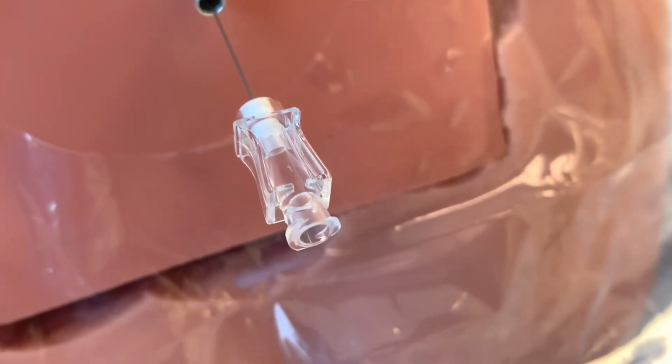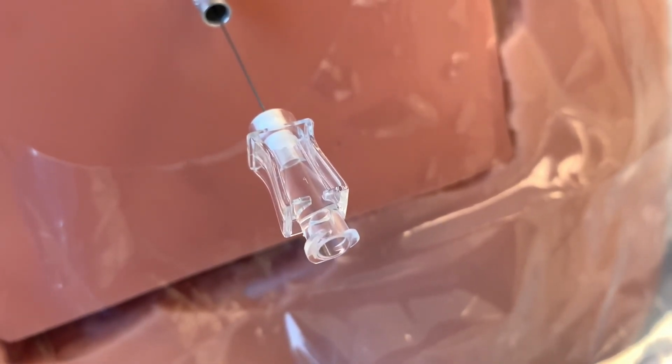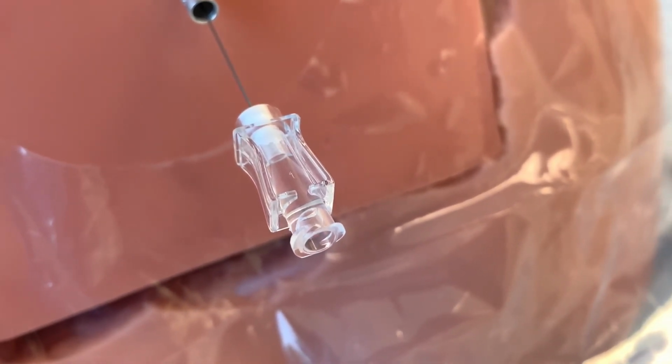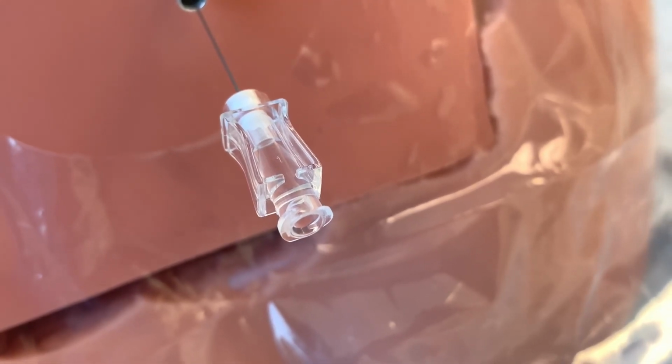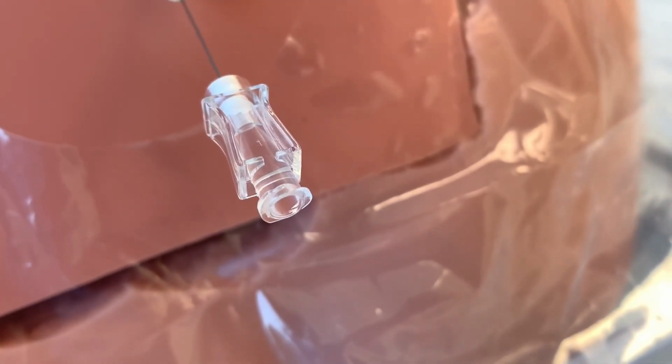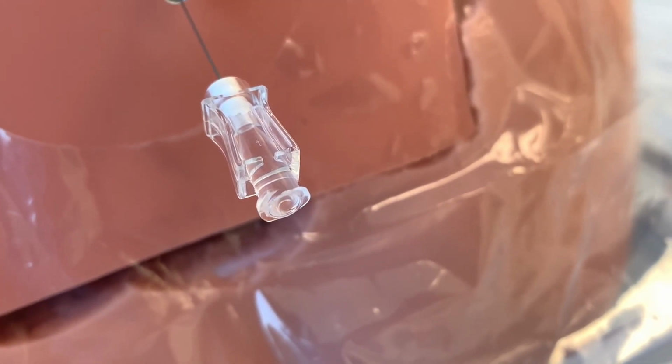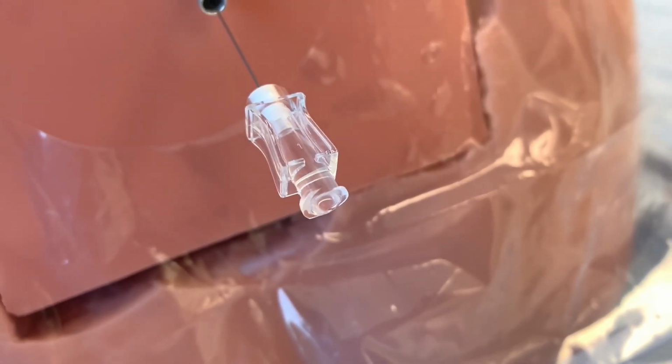So you'll notice it's a very, very slow creep out. It's not going to run out. It's a very slow creep. And it's at this point that you could connect to this, and you could actually administer whatever medication that you were needing to give. And you just hook directly up into it. And in a real patient, again, you wouldn't let it flow like this.